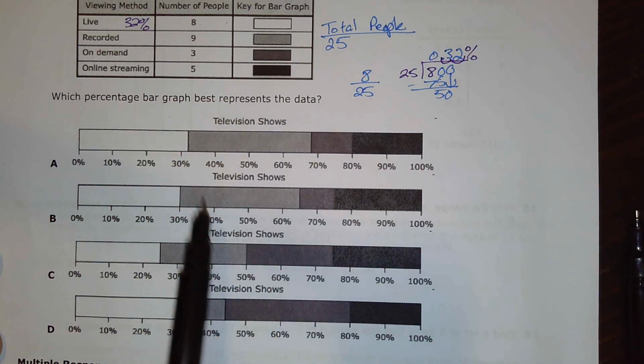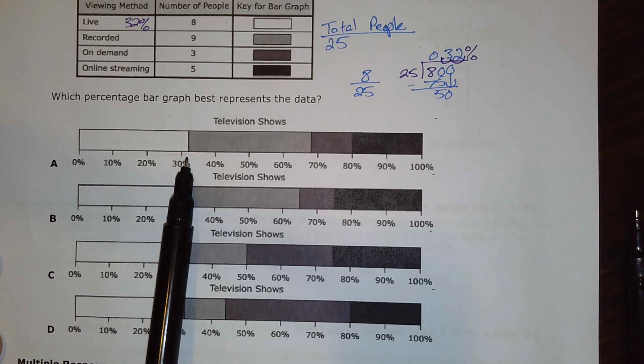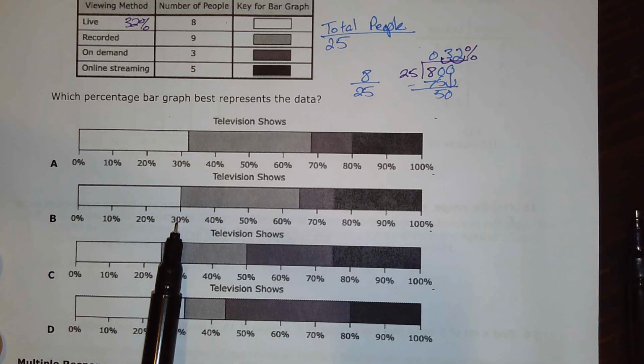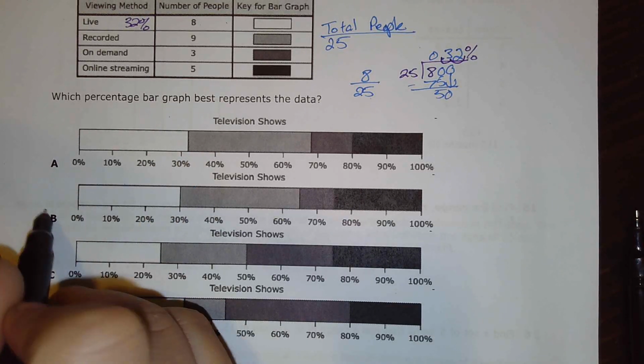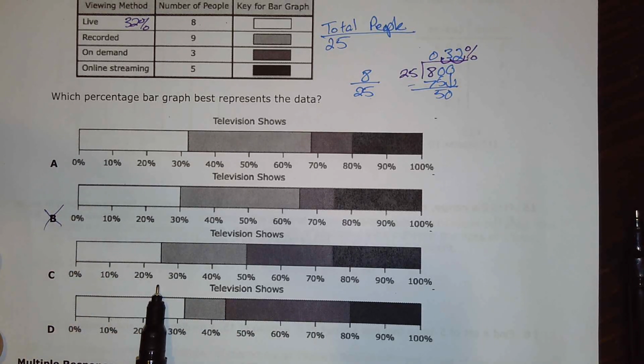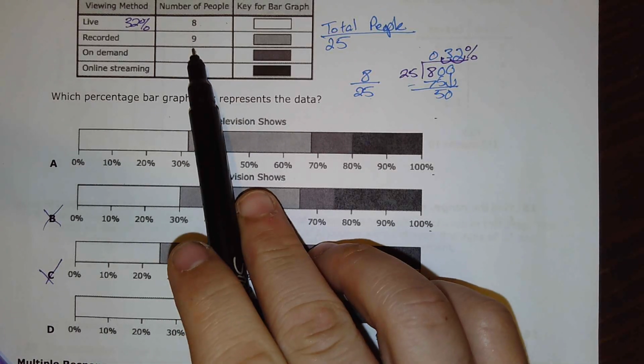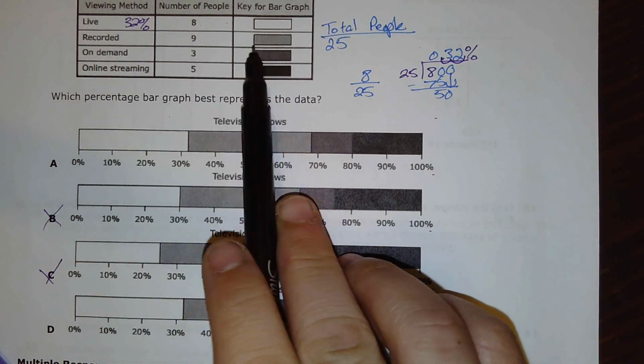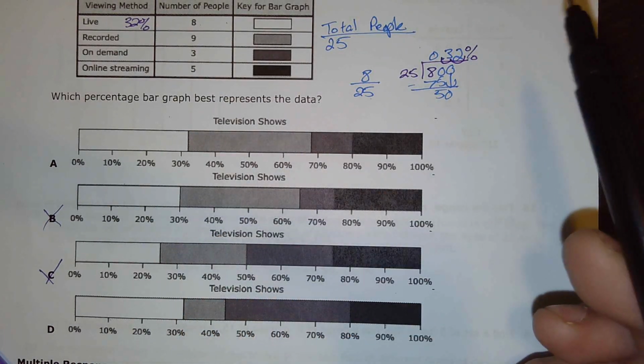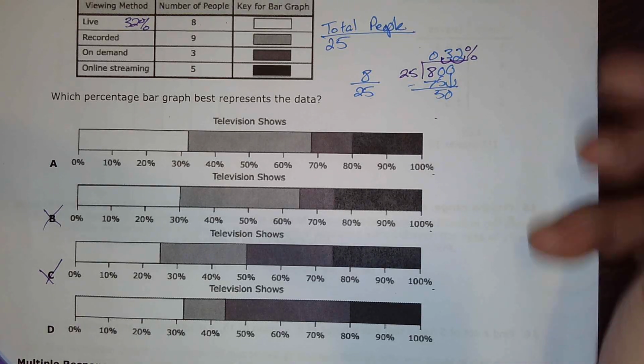And if we look at our answer choices, A can work. B is exactly at 30, that can't work. C is at 25, that can't work. But D is at 32, so we have to keep going. Our next one is going to be people who watched recorded TV. Okay, 9 people represented by the lightly shaded gray box.